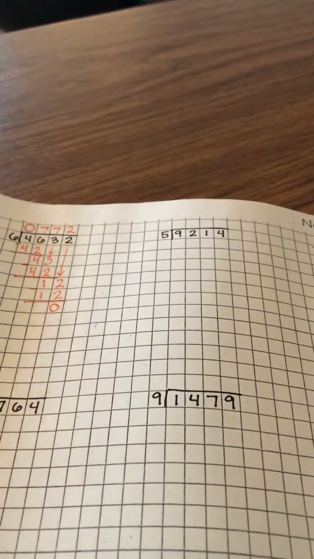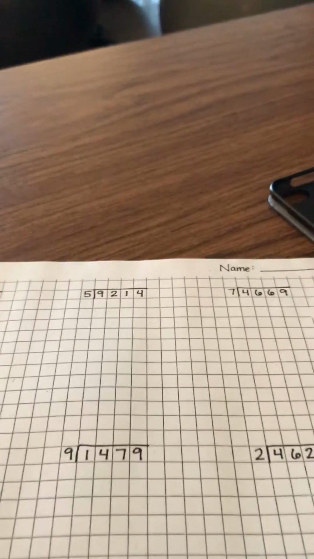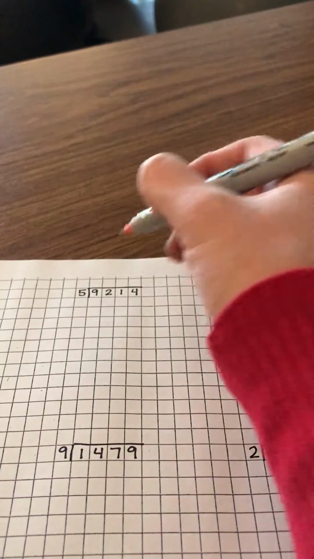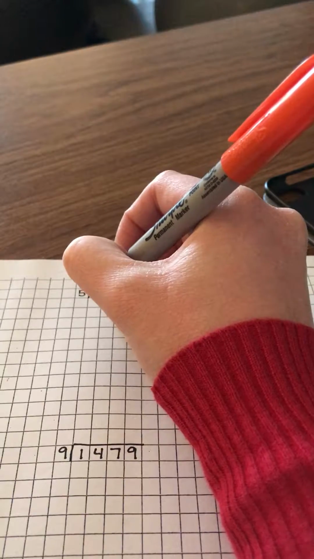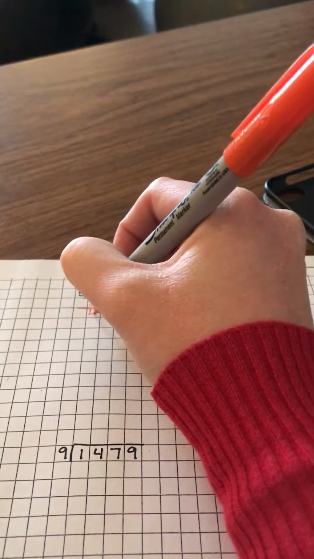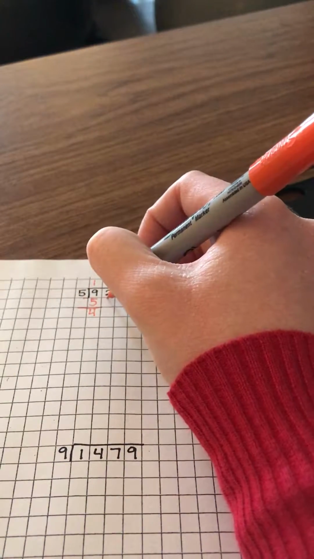Let's take a look at the second problem. Again, we start with our first number. 5 goes into 9 one time. 5 times 1 is 5. 9 minus 5 is 4. 4 is smaller than 5. We're good to move on. Drop my 2 down.